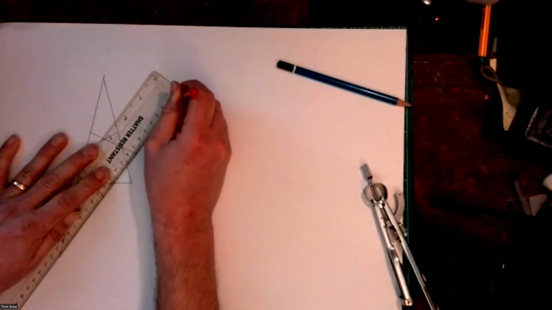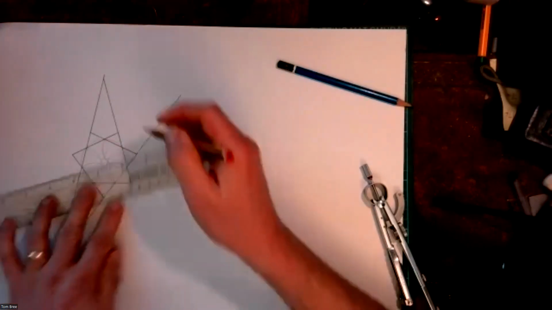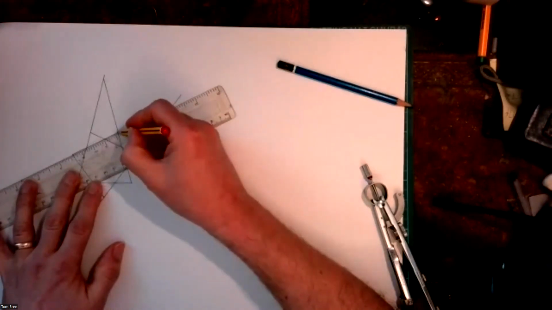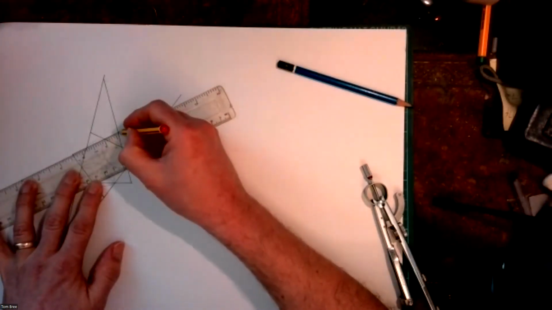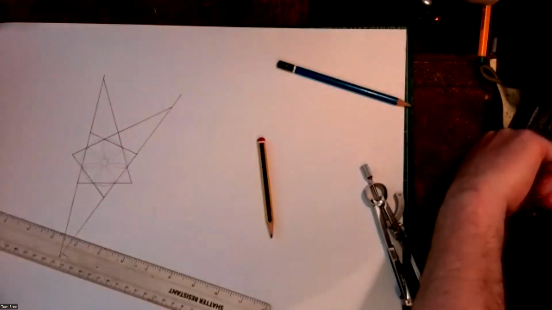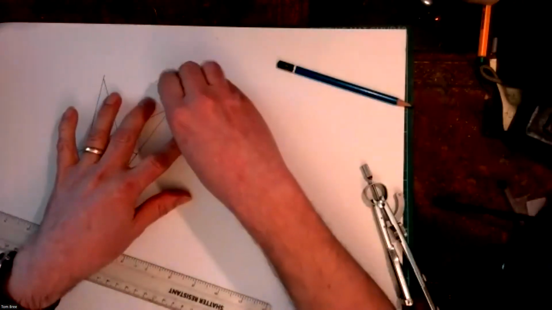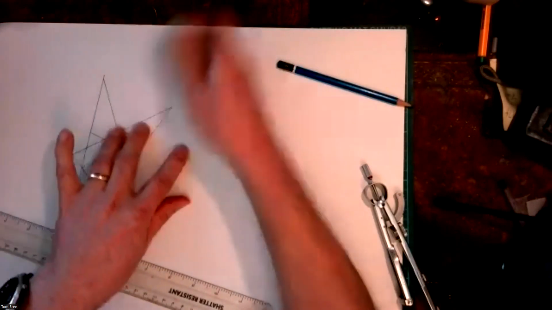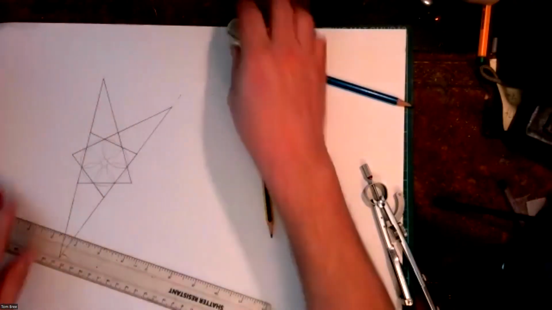But just by extending these lines out, you eventually find another relationship. This, of course, is the last relationship that all these lines will have. I want to have a rubber to hand.